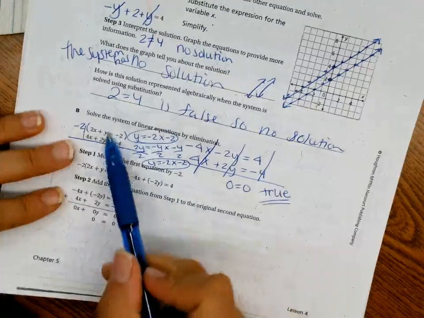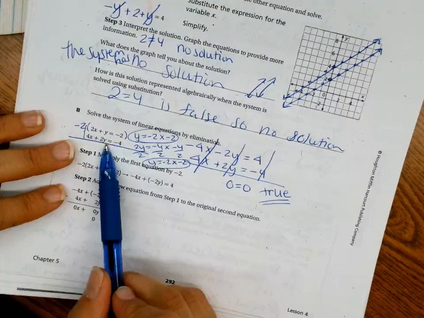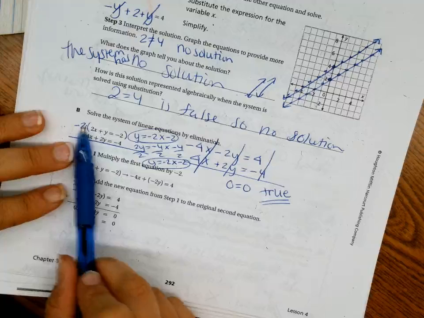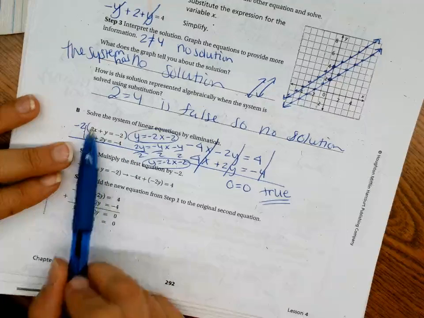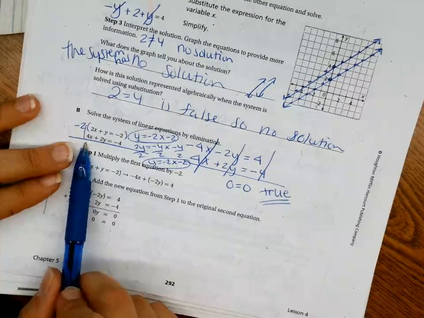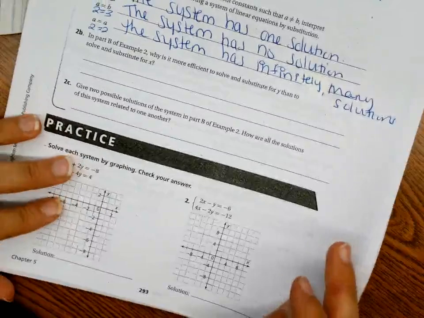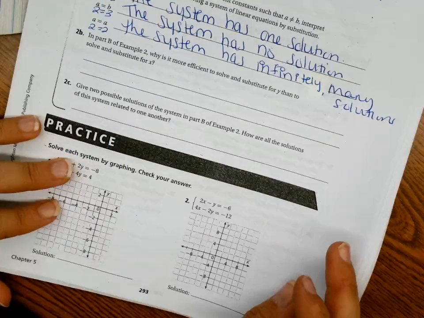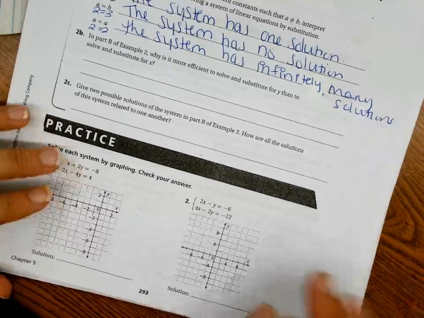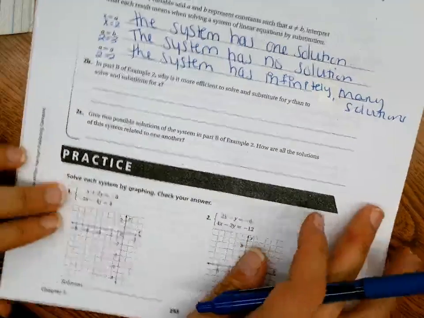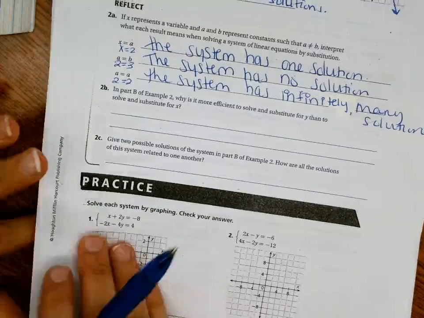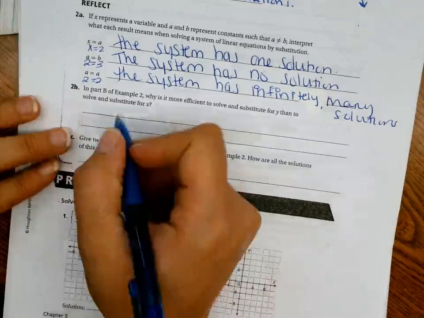So, why is it easier for the y? Well, with your y's, you have y and 2y, so you would only have to multiply the top by negative 2. If you were doing the x's, you would multiply the top by negative 2. It doesn't make a difference, honestly. Okay.